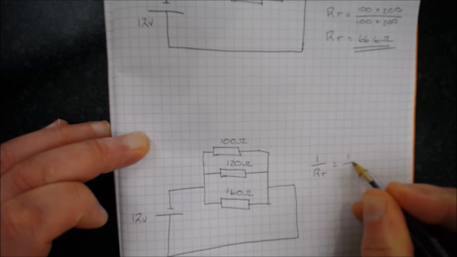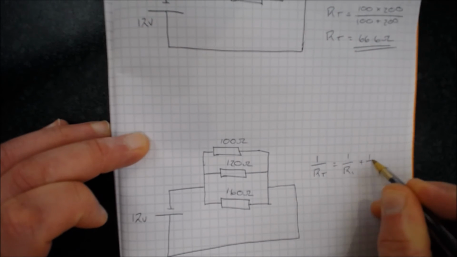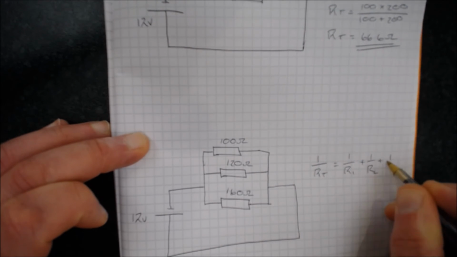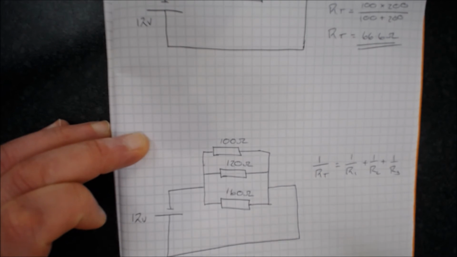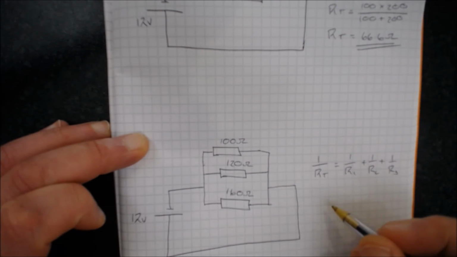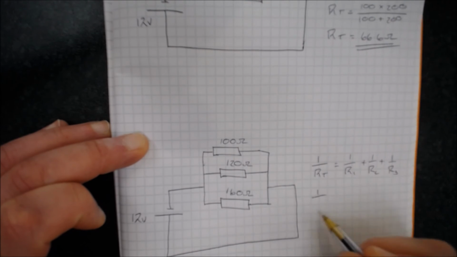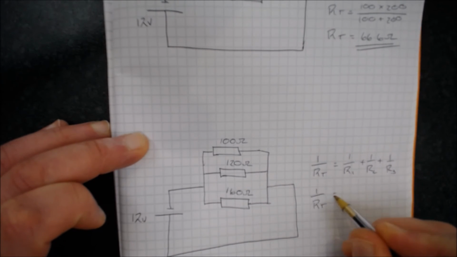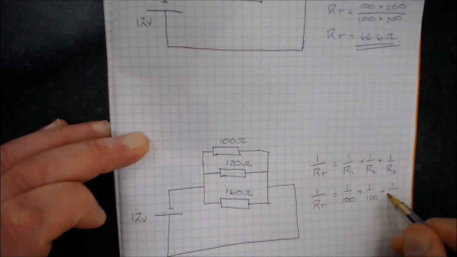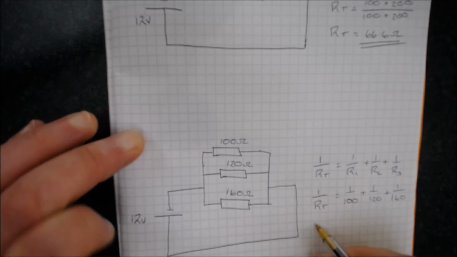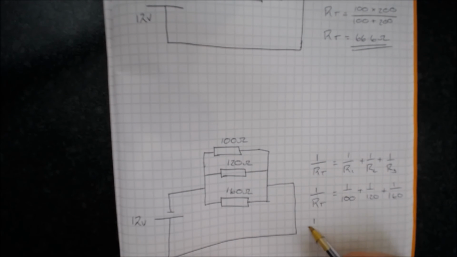Resistance total: 1 over RT is 1 over R1 plus 1 over R2 plus 1 over R3, and it goes on for 4 resistors, 5 resistors, and so on. What we then do is plug in the numbers. 1 over RT is 1 over 100 plus 1 over 120 plus 1 over 160, and just for easiness I've already worked this out.